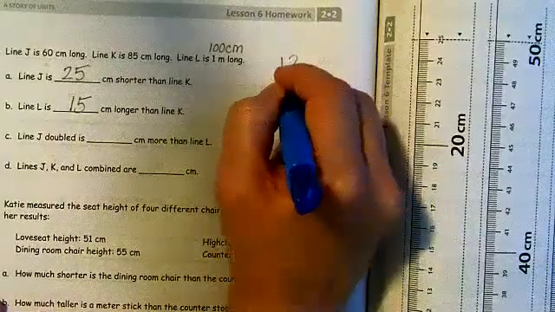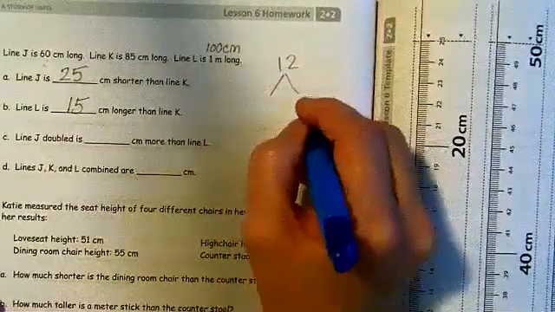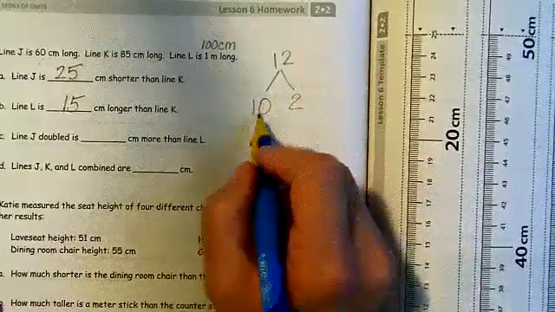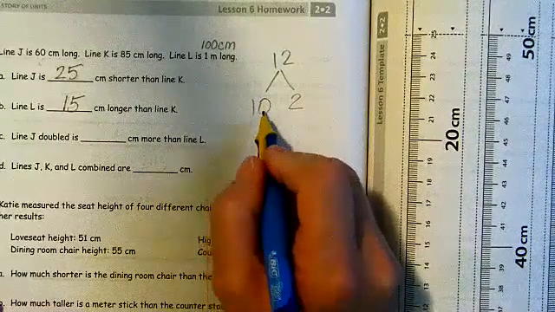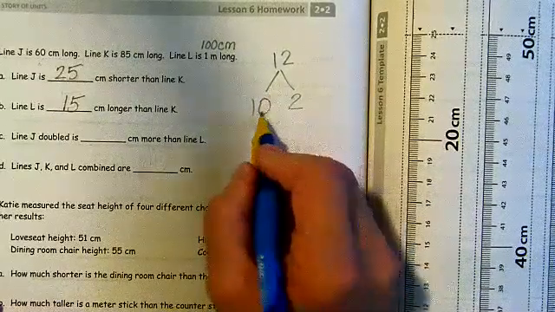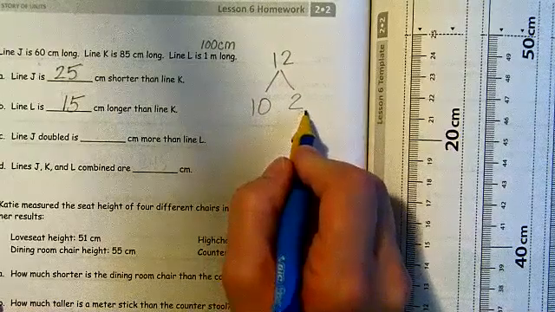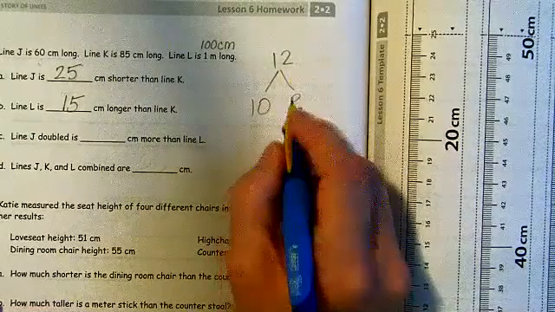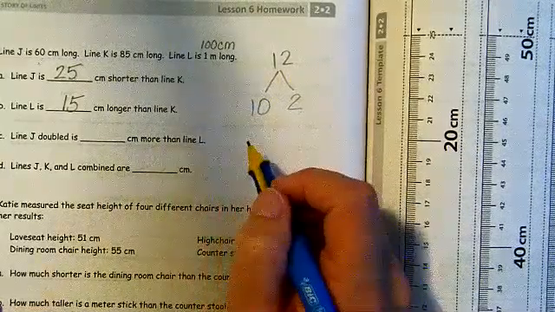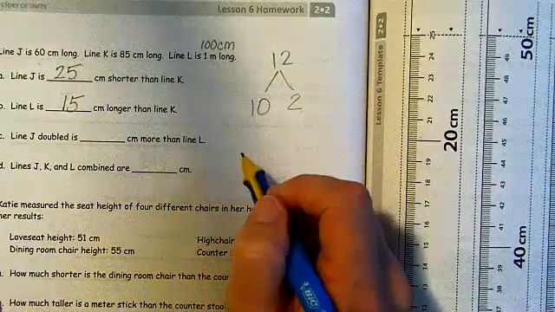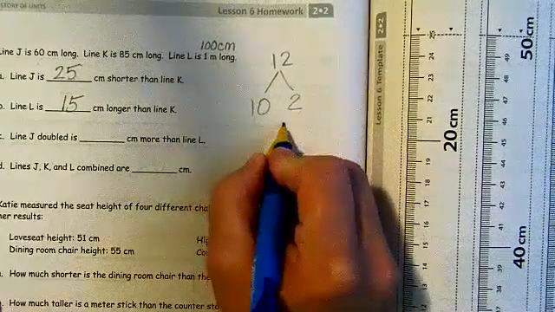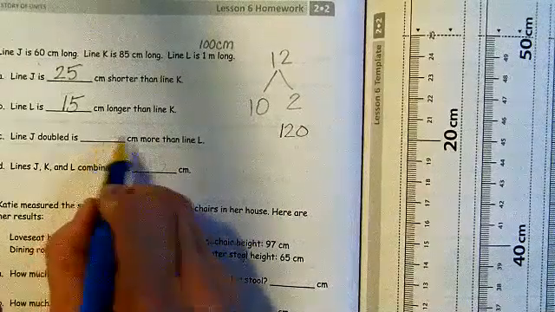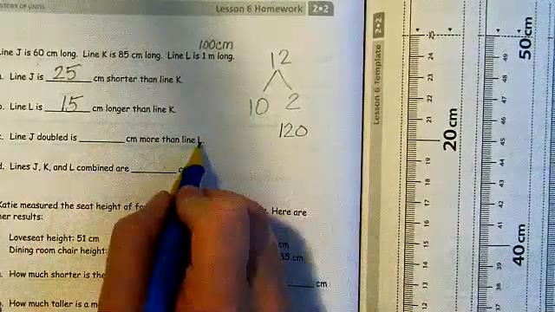12 tens. If I take out the 2, I know that 10 tens is 100. So 100 and 2 tens is 20. So 6/10 plus 6/10 is 120. I'm going to write that over here because, again, that's not the answer. They want to know how much more is this than this.